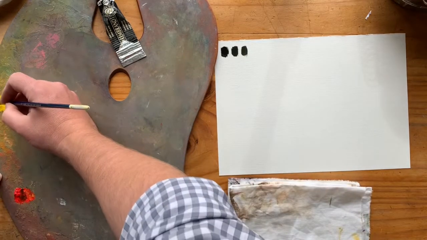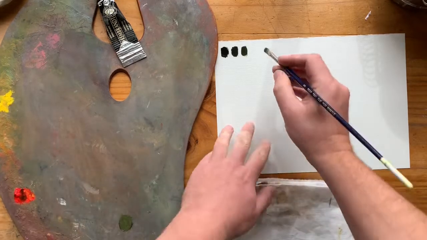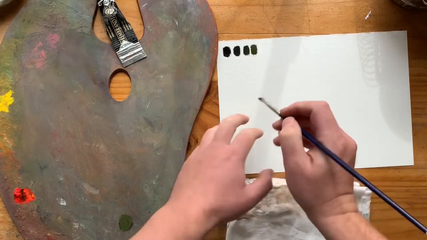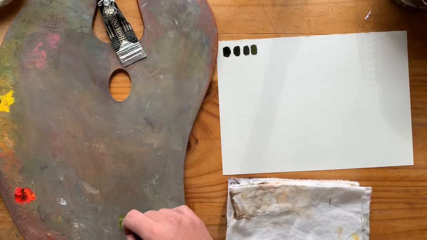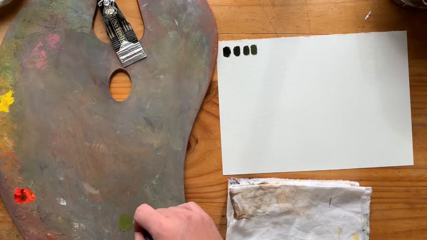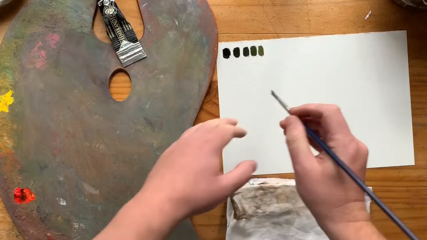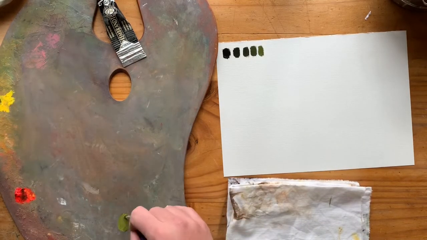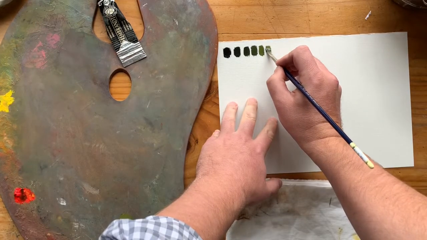And just keep going in that same fashion. Now you want to keep going until you can get to as close as possible, just by adding a little bit of yellow and a little bit of yellow each time.